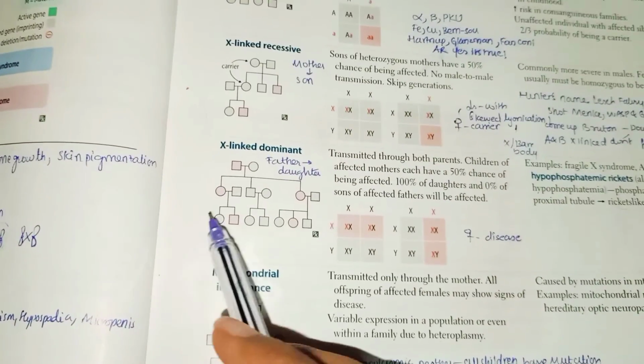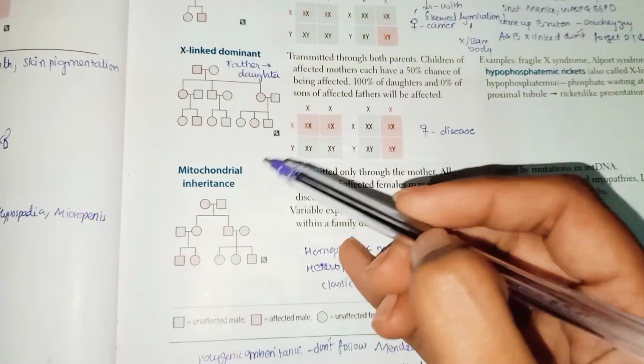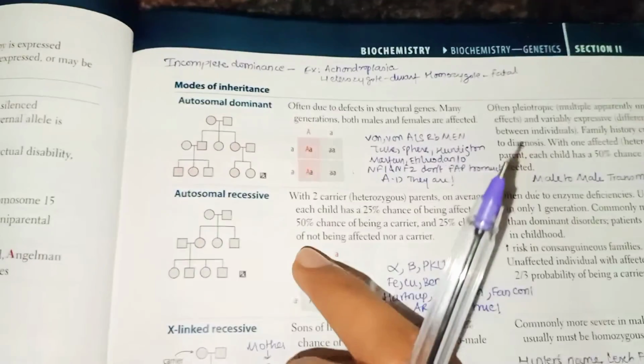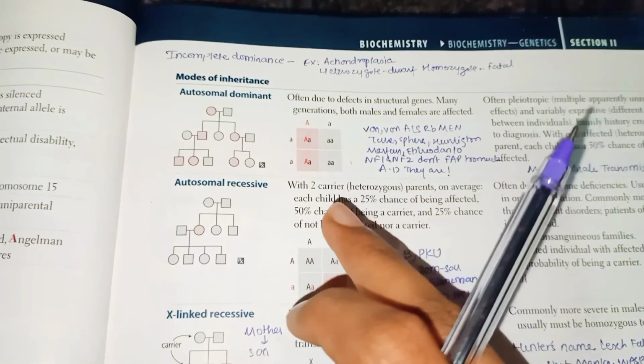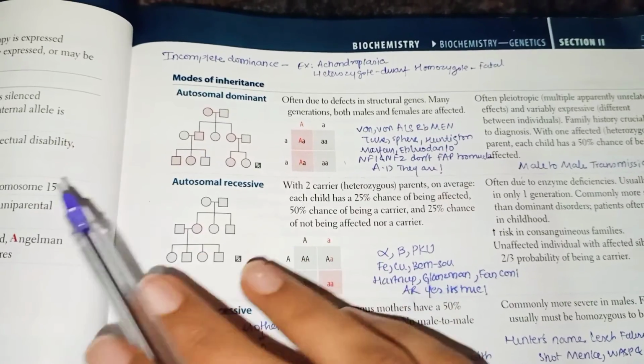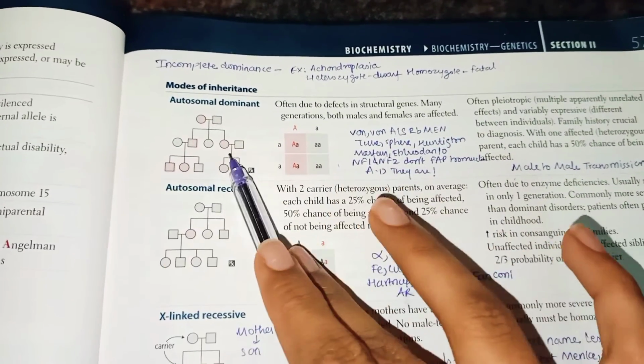Here also you can see no male to male transmission. Here also no male to male. So male to male transmission is seen only in autosomal dominant. Very important: in autosomal dominant, you can clearly see male to male transmission. That is a key point to find in the pedigree chart.